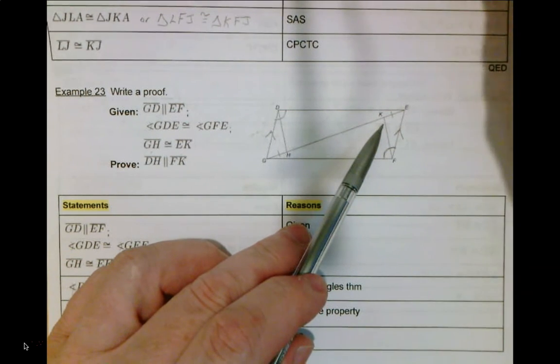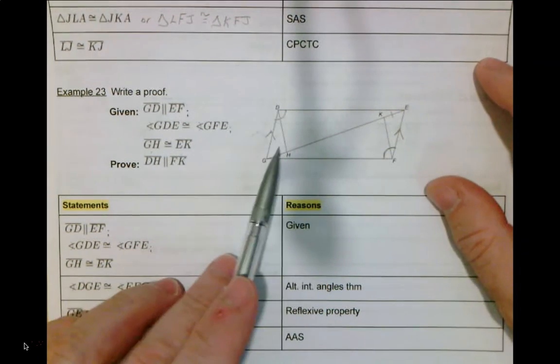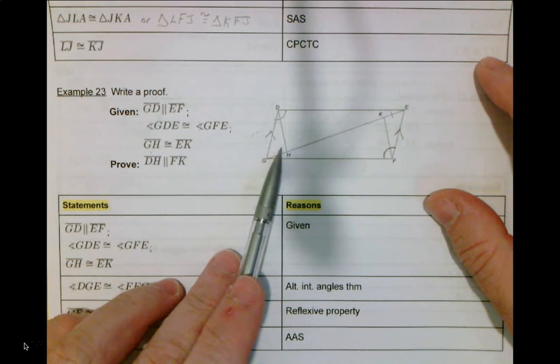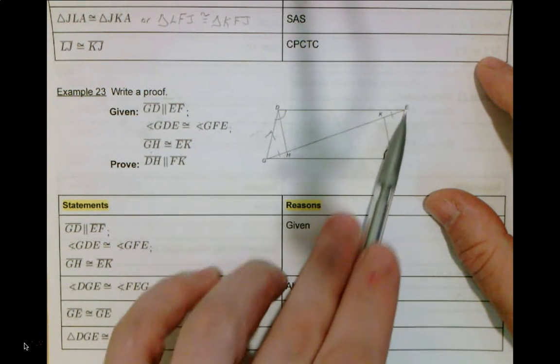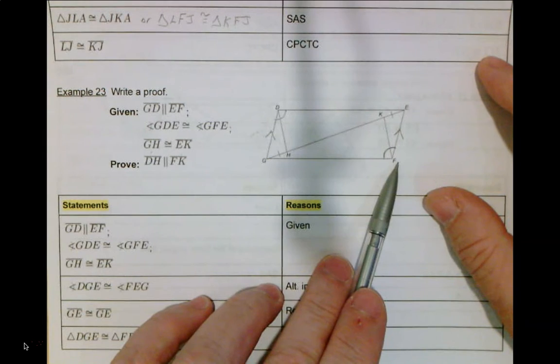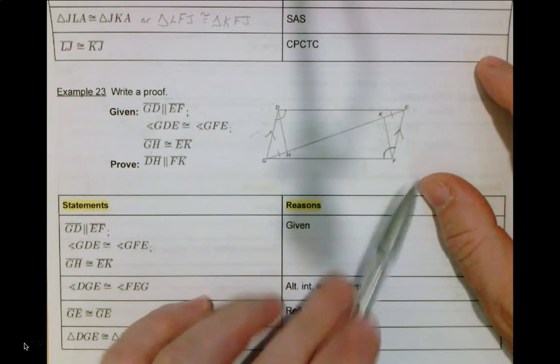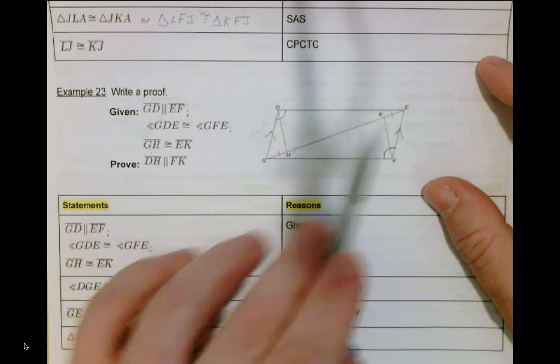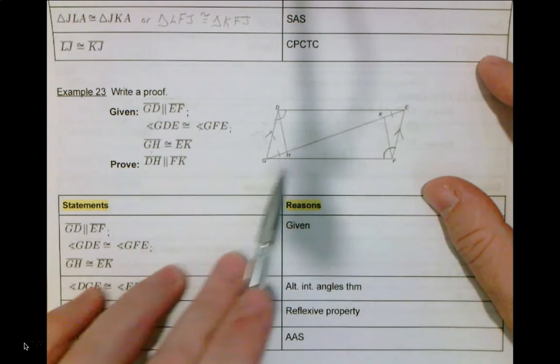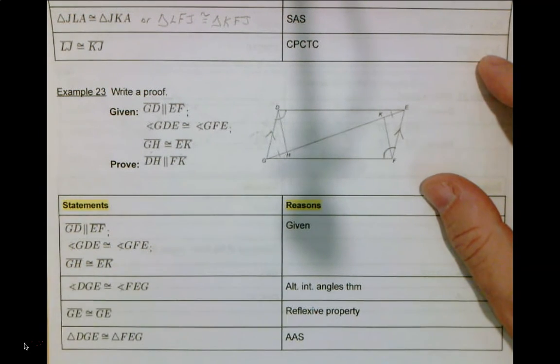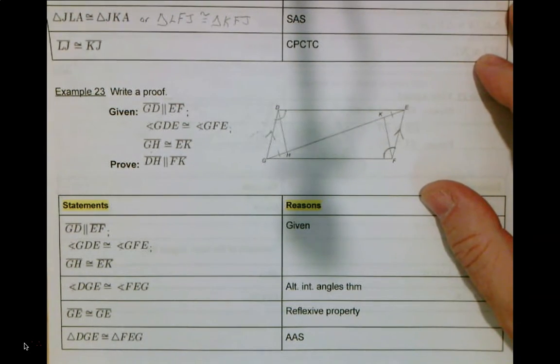Or I probably could do alternate exterior angles, which would be angle GHD and angle EKF congruent to each other. That's probably going to be quicker because I've already got some information about the two small triangles. I've got EK and I've got GH. So that's a possibility. Okay, let's see what else we know.